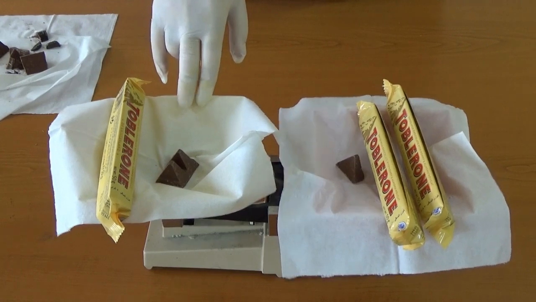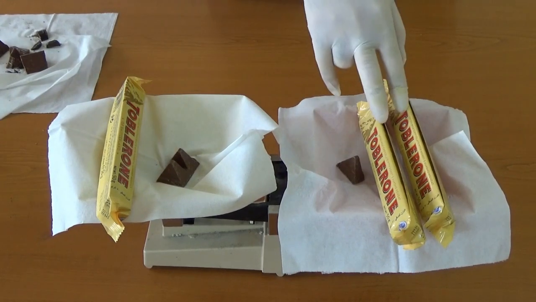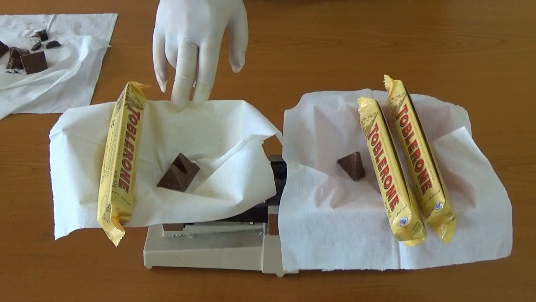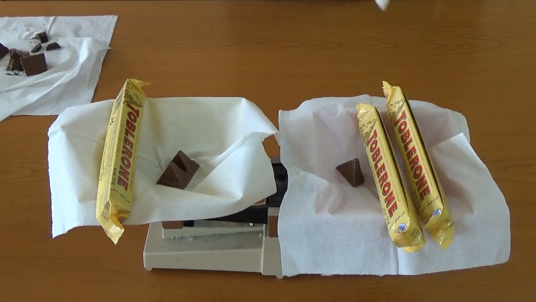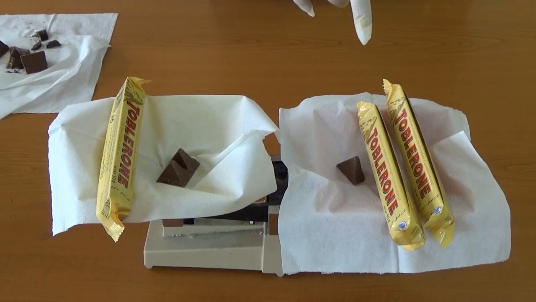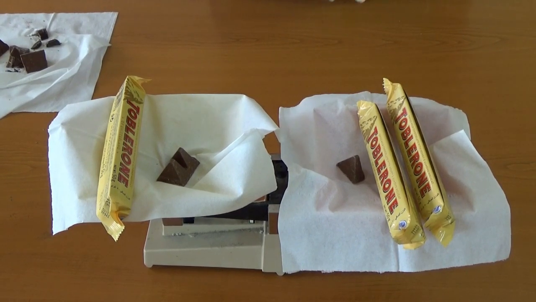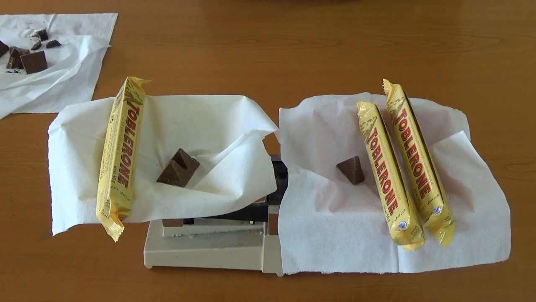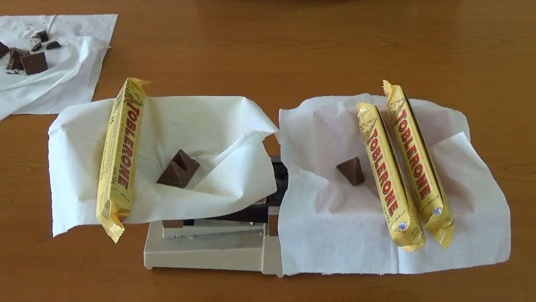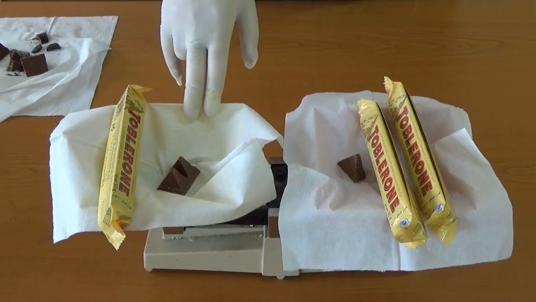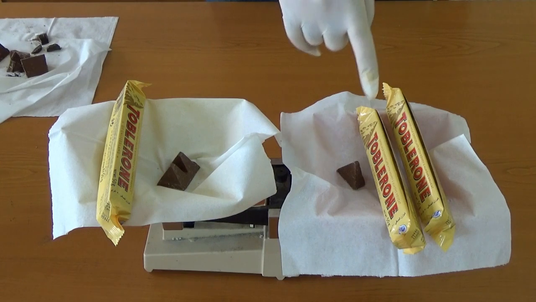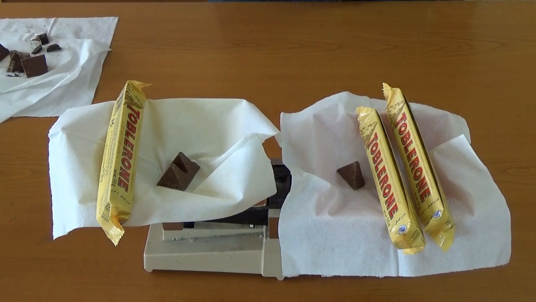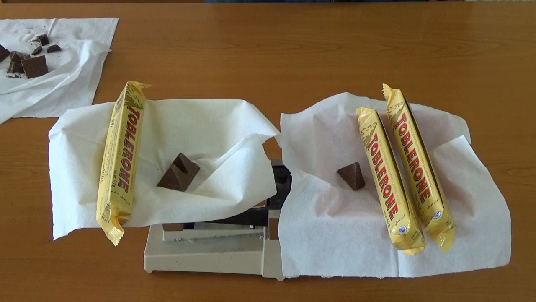So I have here 1.2 and here 2.1. So which one is greater? Of course it is 2.1. Why? Because here I have two complete chocolate bars and some other additions, while here I have only one complete bar. So whatever was the number of tenth, the whole number is greater. So the 2.1 is much greater than 1.2. This was the first answer on the first question.